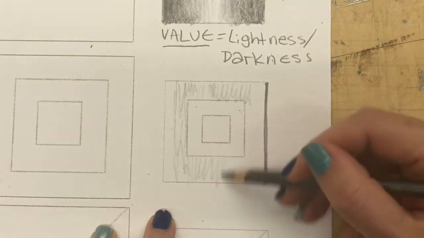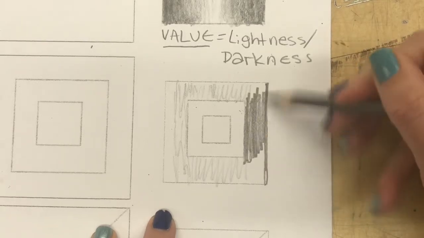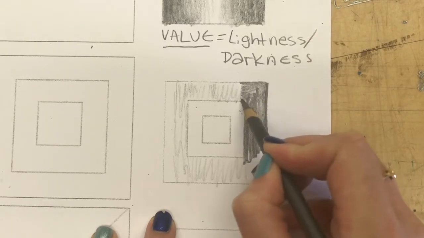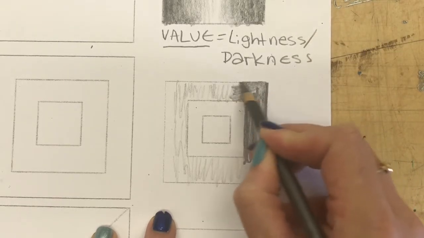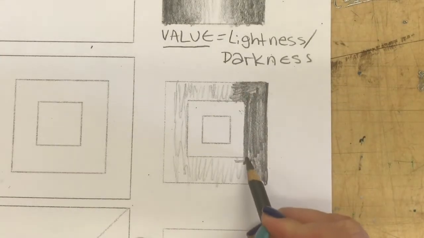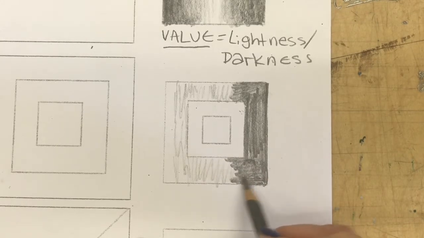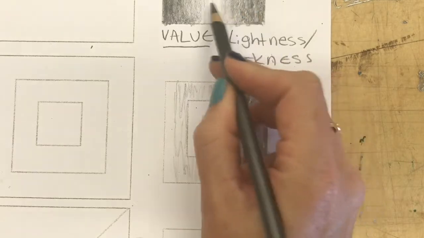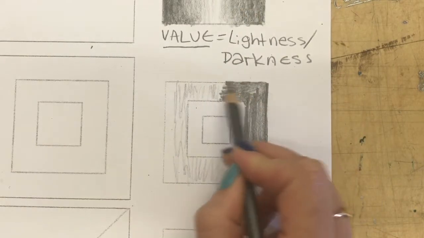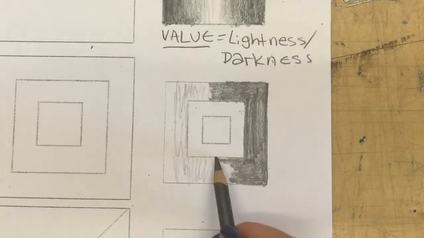It doesn't really matter what technique you use for shading, as long as the value, the gradient and the transition is nice and smooth. So I'm kind of scribbling in. I'm not really focused on how the surface appears, because I actually like a little bit of texture in my shading. So we're going to go from dark to light all the way across that square, or the outside portion of that square.